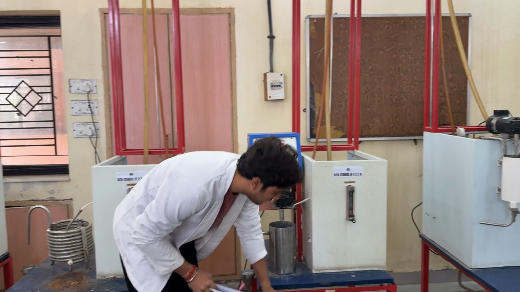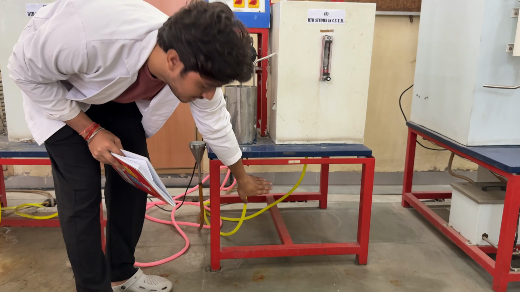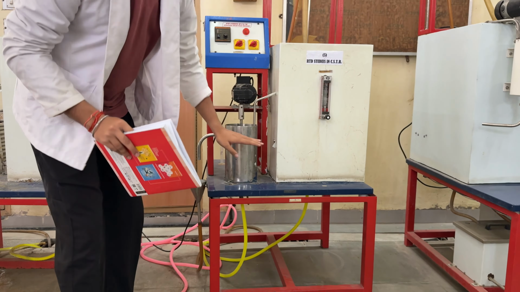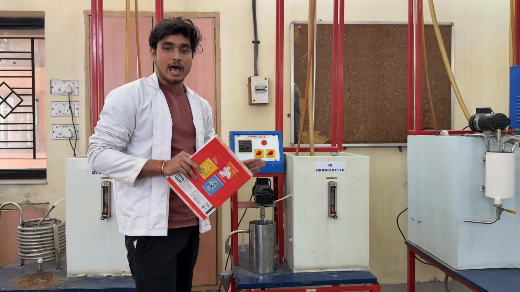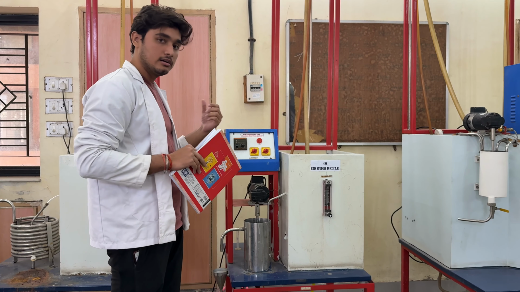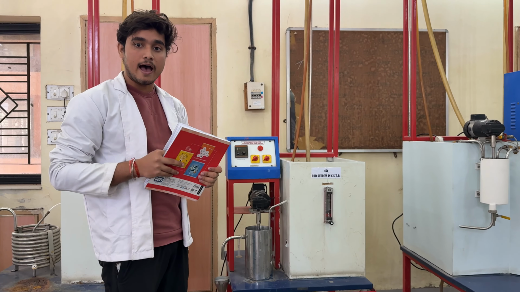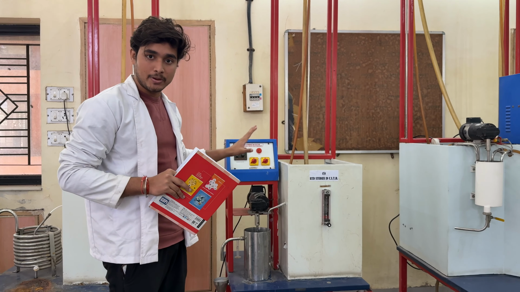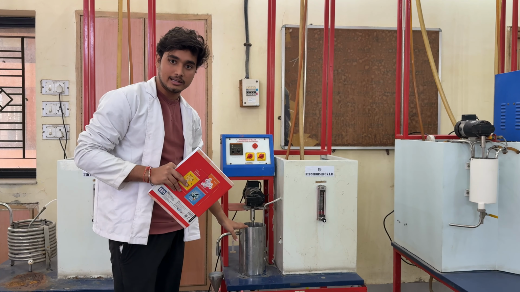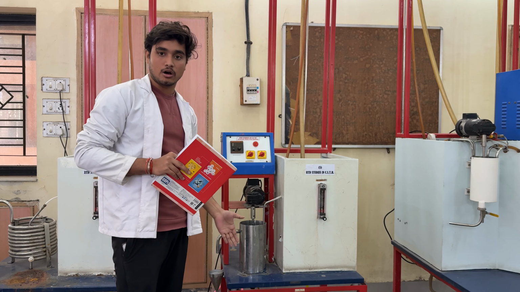There is a valve provided below this reactor, and you have to just open this valve so that all the water will flow down and the reactor will become empty. And after doing this process, you have to make sure that you close the valve so that when you are pumping water into the reactor, there is no water flowing down.